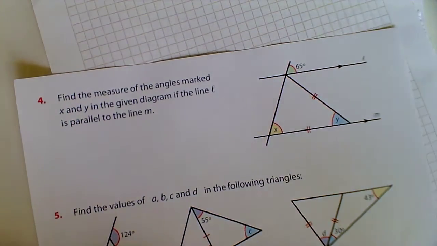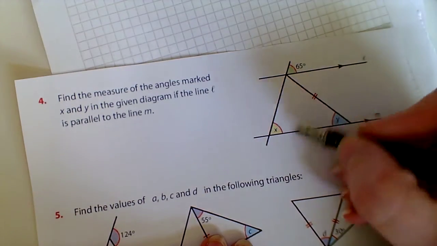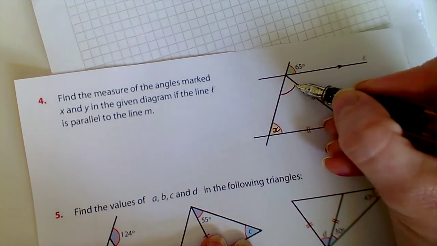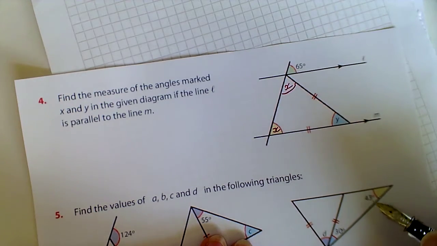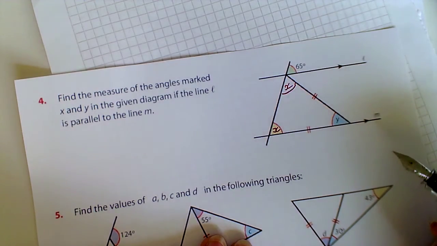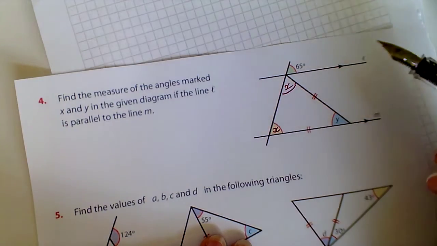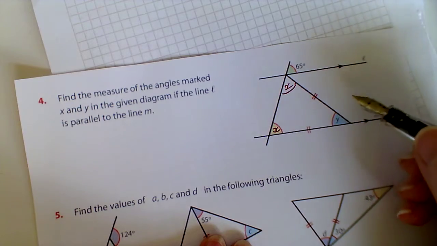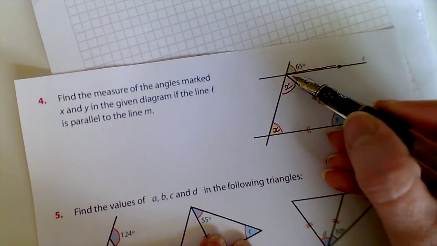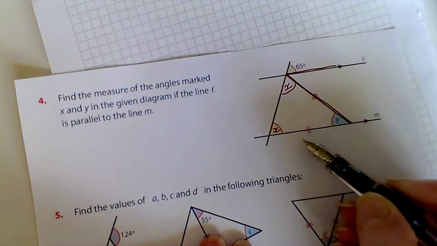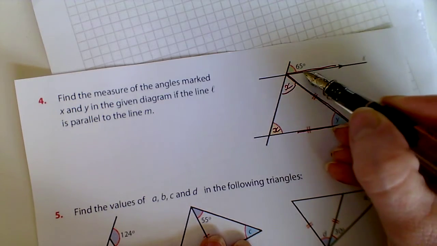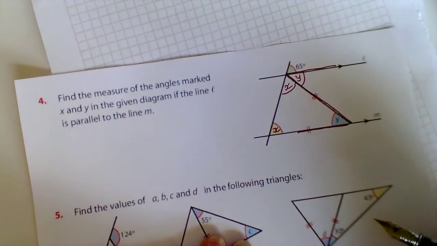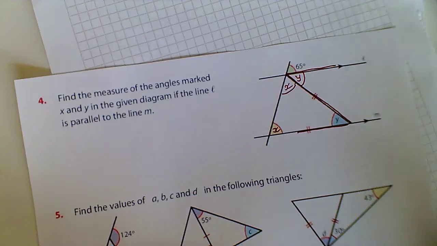Question 4, parallel lines and an isosceles triangle. So whatever X is down here, this must be x as well. I also have a Z shape here. So whatever y is down here, it's the same y that's up here.